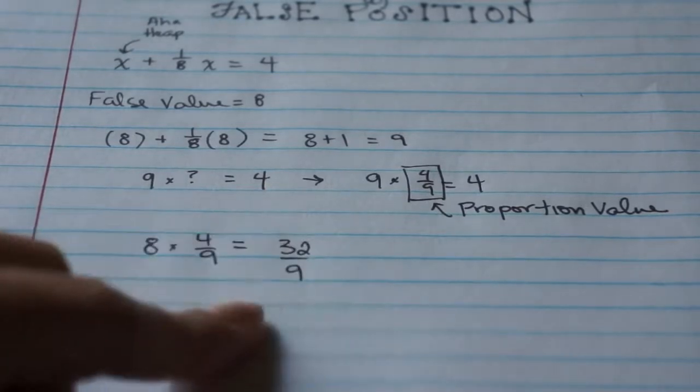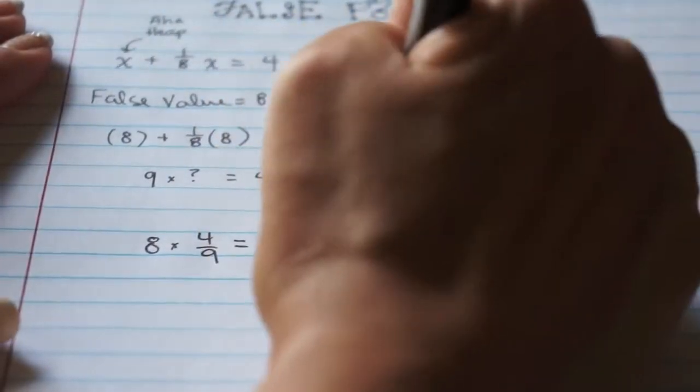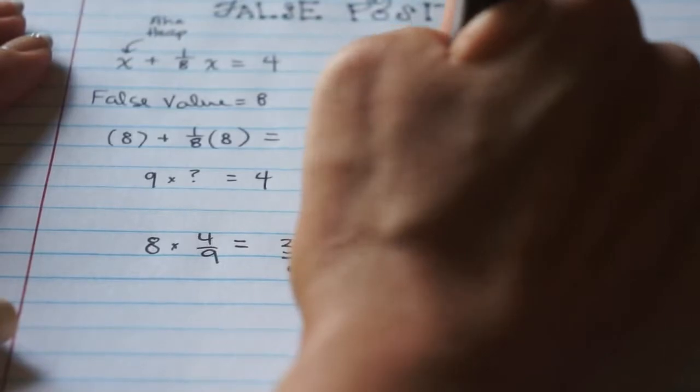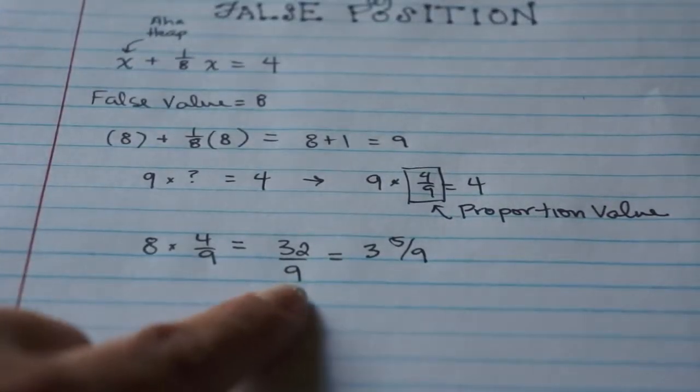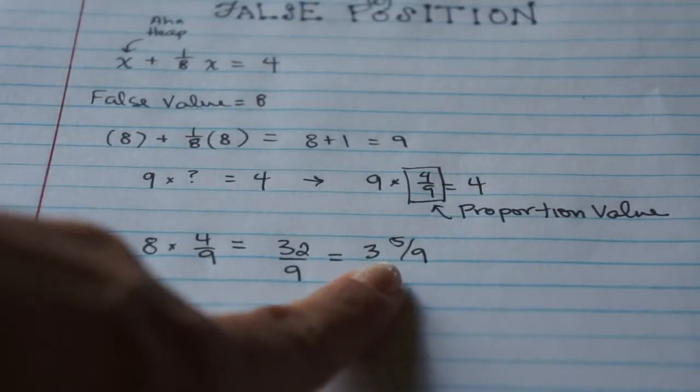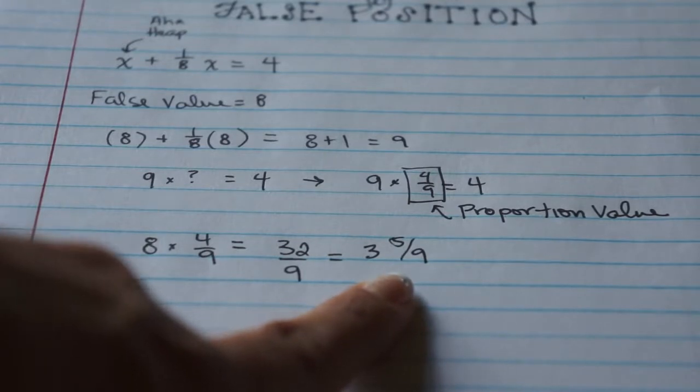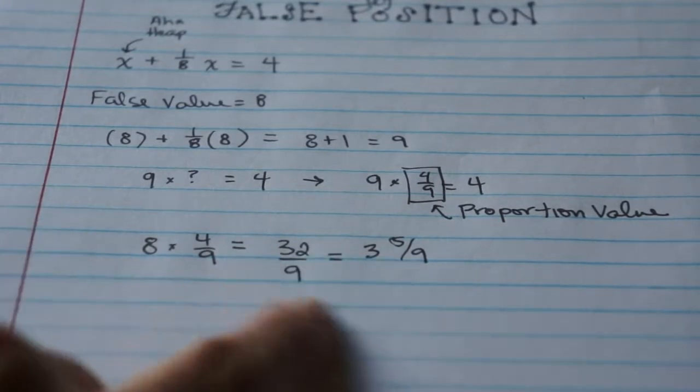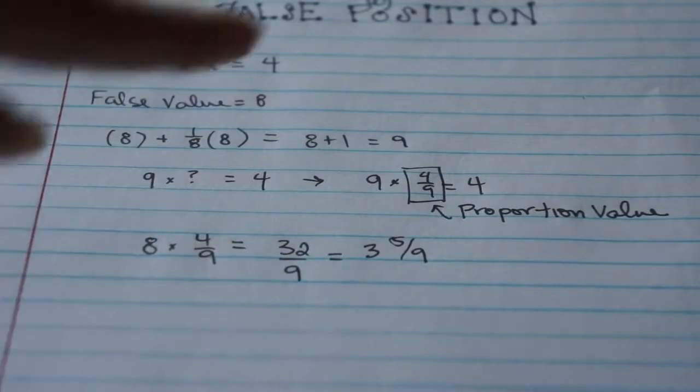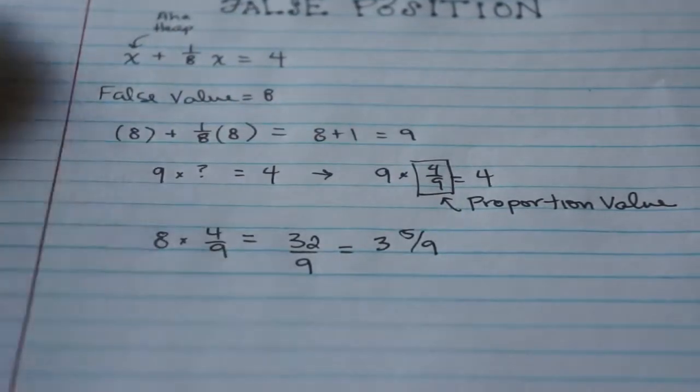And if you don't like improper fractions like that, you could also write it as 3 5/9. Personally, I prefer the improper fractions. I think mixed fraction is more of something you would see in elementary school. Definitely not decimals, though. Nobody wants decimals. So either this fraction or this fraction, and that's your answer.